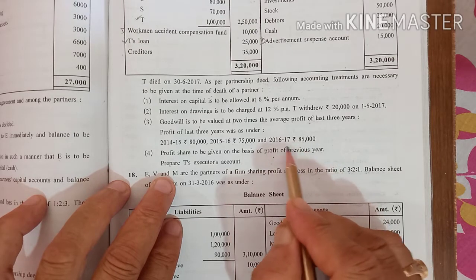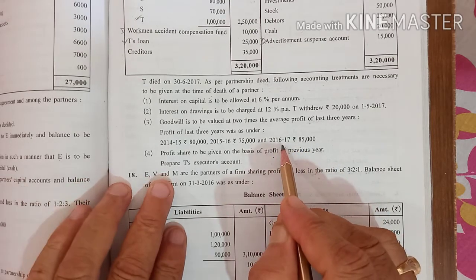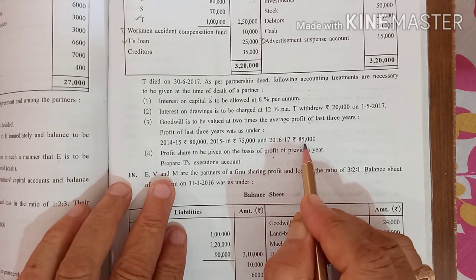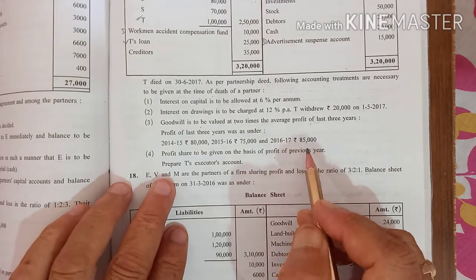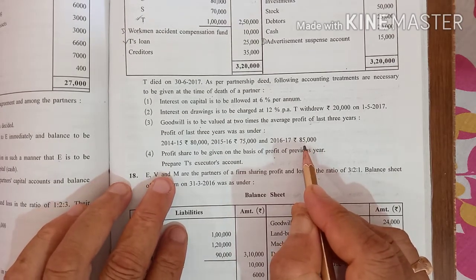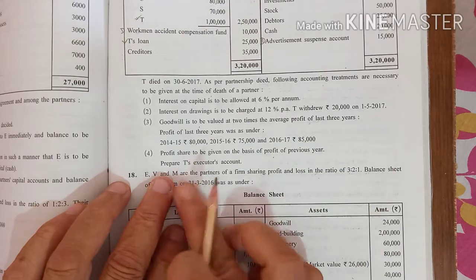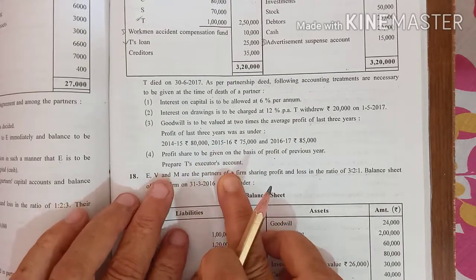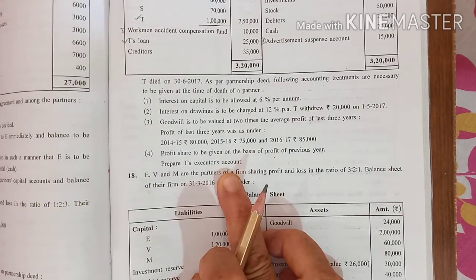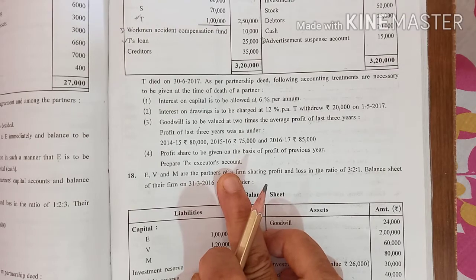The previous year's profit is how much? This is your previous year. 16-17 is your last year. That is called the previous year. So you have to calculate the profit on the basis of the last year's profit, that is called the previous year's profit, and prepare T's executor's account. You have to calculate T's executor's account.